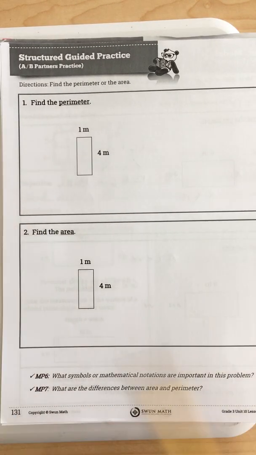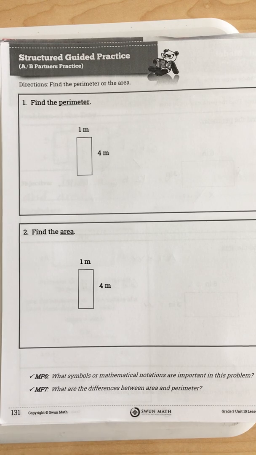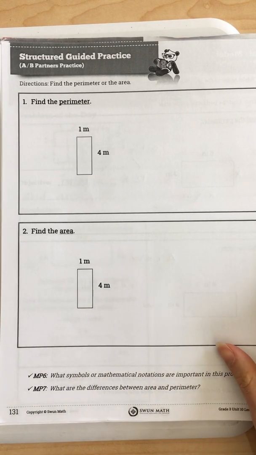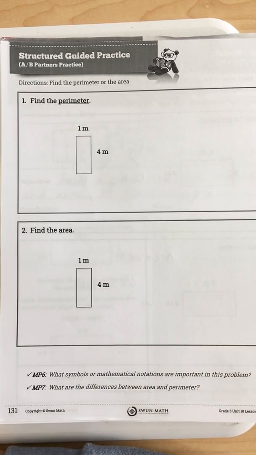Next page. So this is structure guided practice. So why don't we do this together? If you need to pause this and get a pencil, go ahead. So number 1, find the perimeter. Let's look at this together.